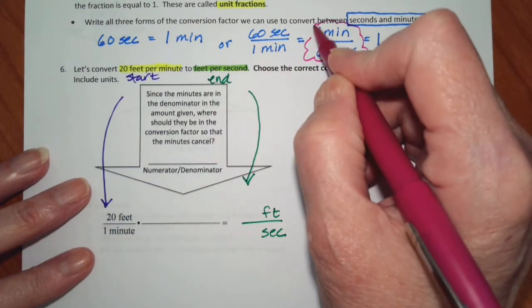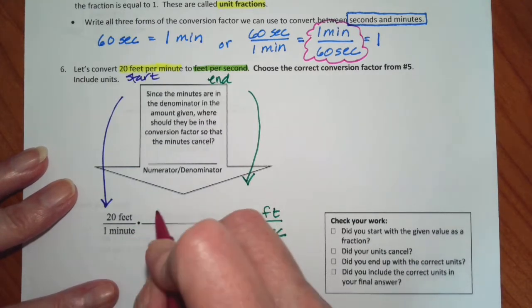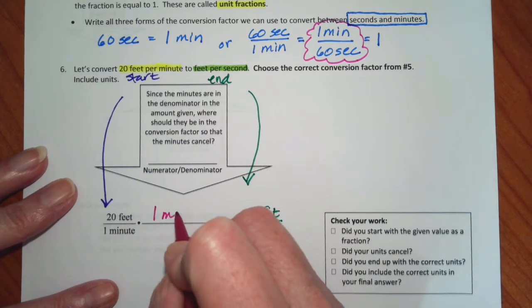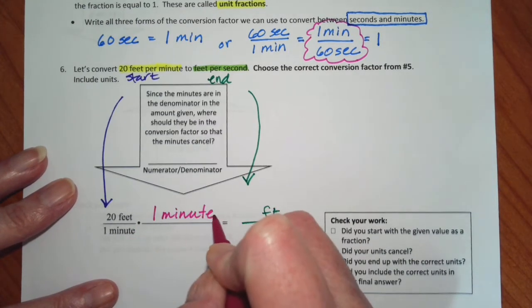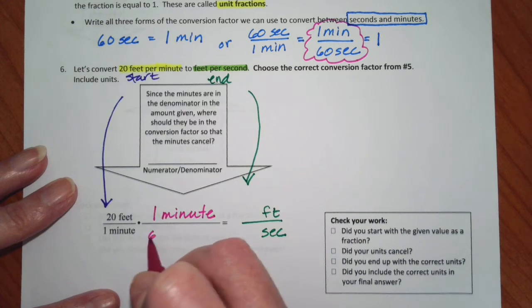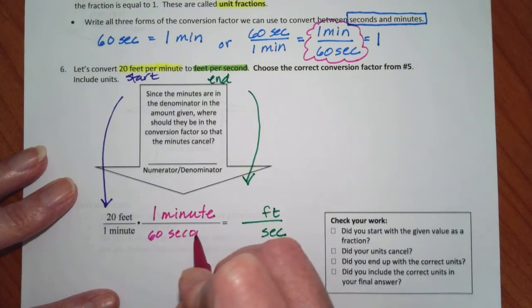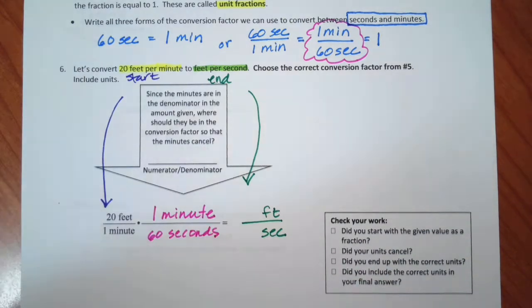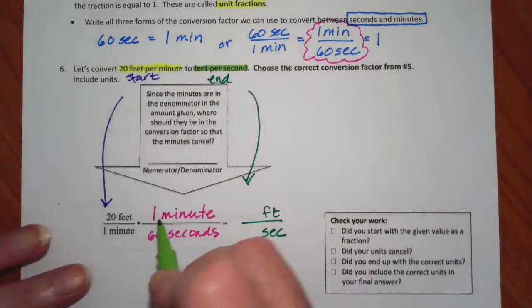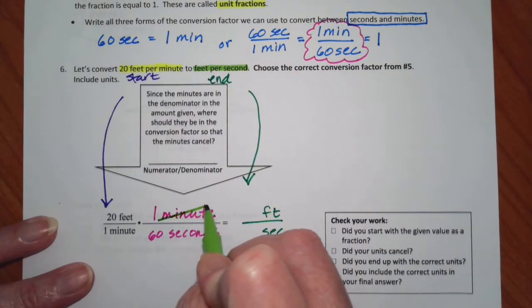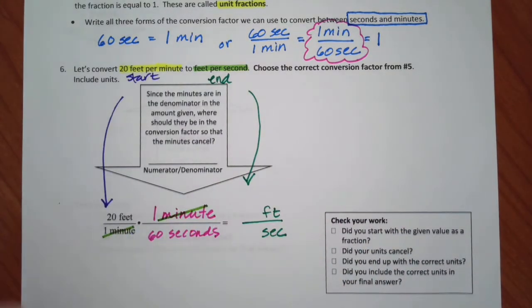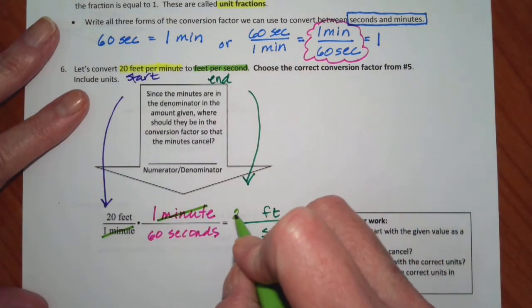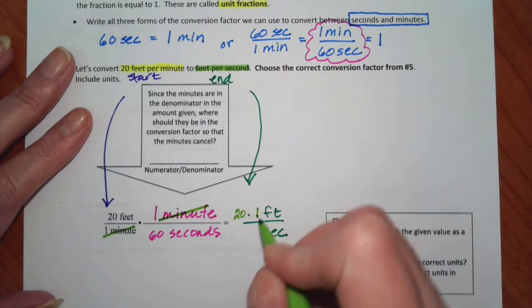I know that this is equal to 1, so if I can write this as 1 minute equals 60 seconds, then notice here what happens. The minutes cancel out. So in my numerator, I'm left with 20 times 1.